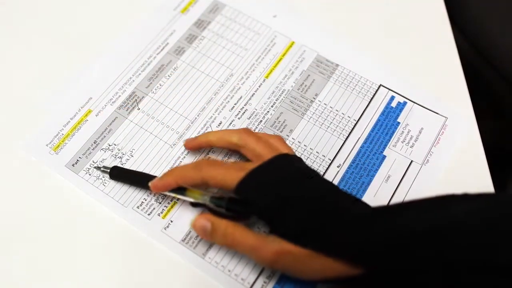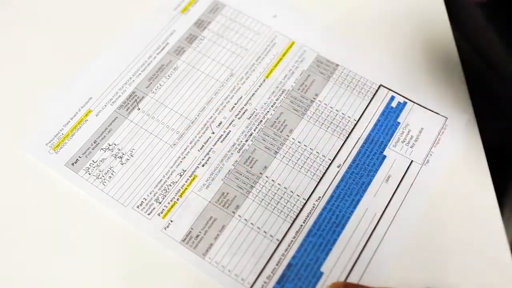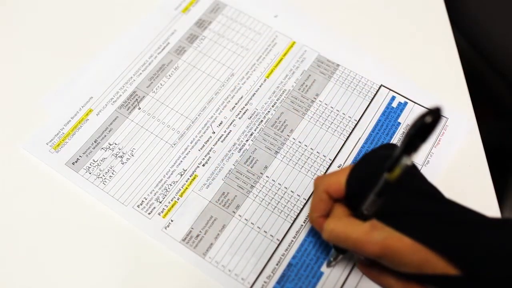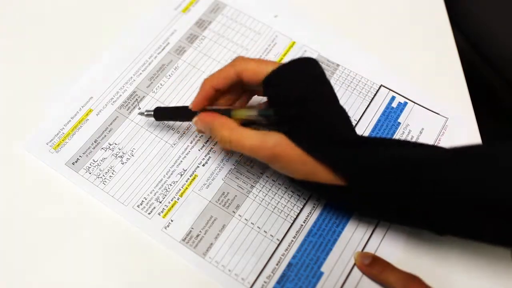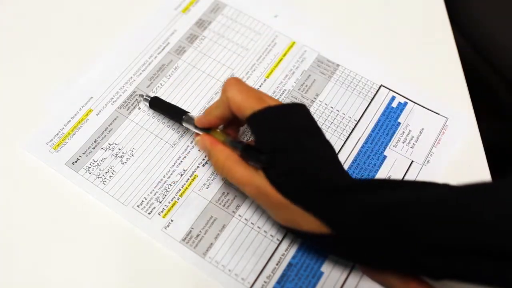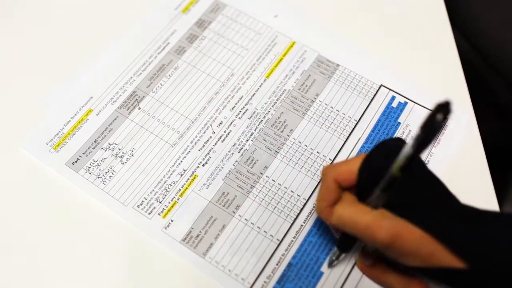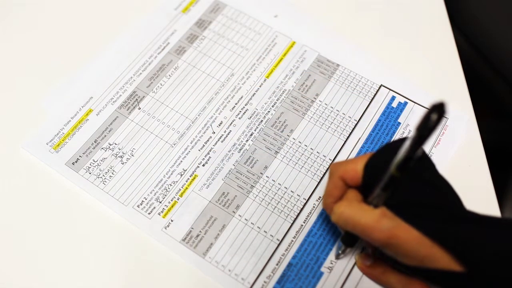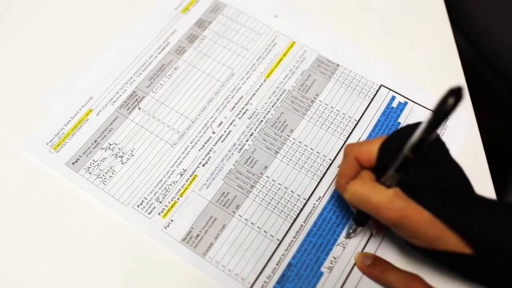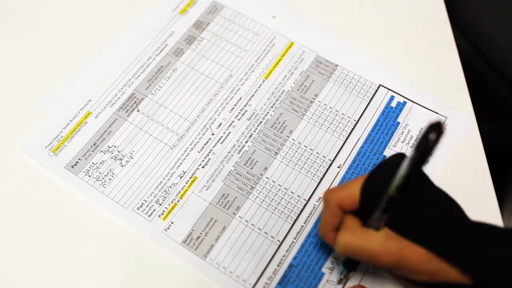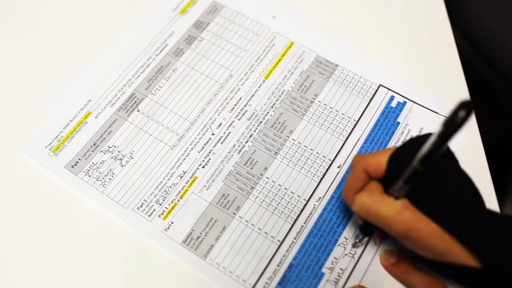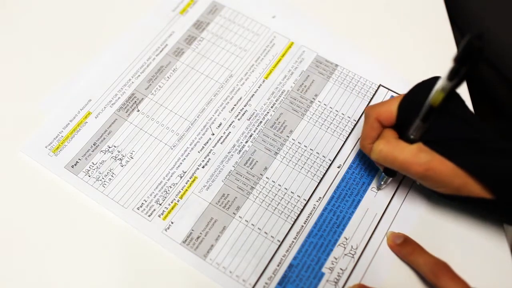If you're over 18, you can go ahead and sign for yourself. If you're under 18, you need to have your parent or guardian sign. So I'm over 18, so I don't need my mom to sign for me or my dad. And I'm just going to sign my name and put the date.